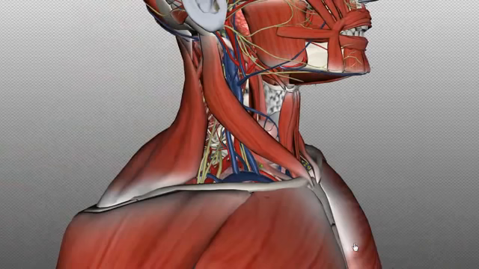The apex of the posterior triangle is this bit of occipital bone just behind the mastoid process here. So you can see the triangle formed by the anterior margin of the trapezius, the middle portion of the clavicle, and then the posterior border of the sternocleidomastoid, with its apex just behind the mastoid process.